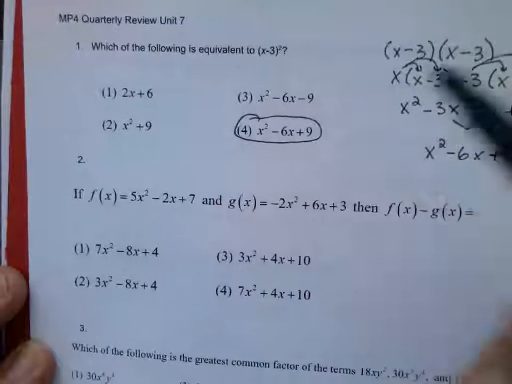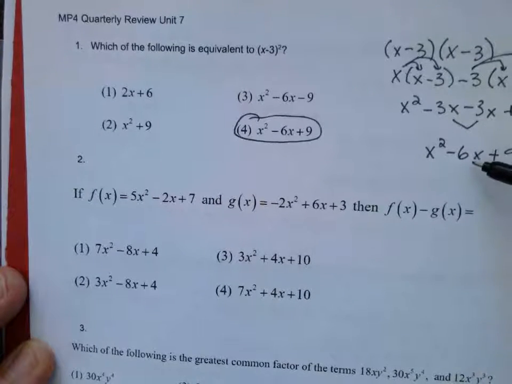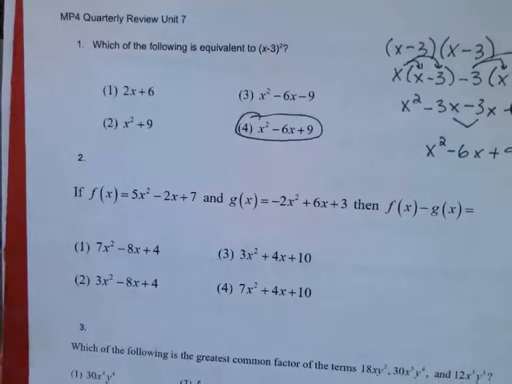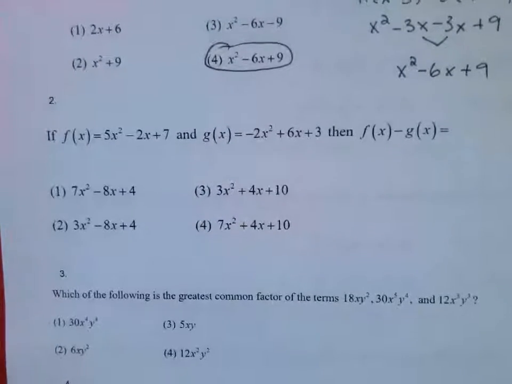And when you look at a binomial and you see this last number is a perfect square, you should see if half of it, if you take half of this b and square it, you get that, and then you have a perfect square binomial. The second question here is on subtracting, right?